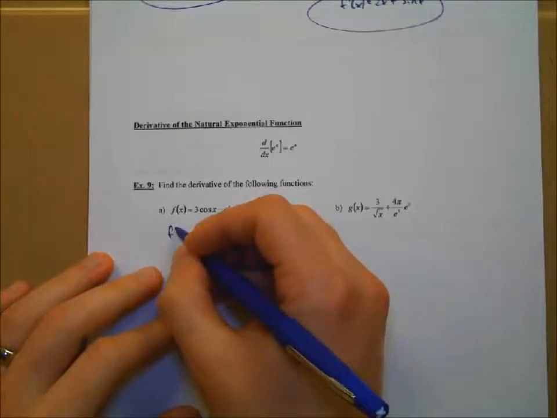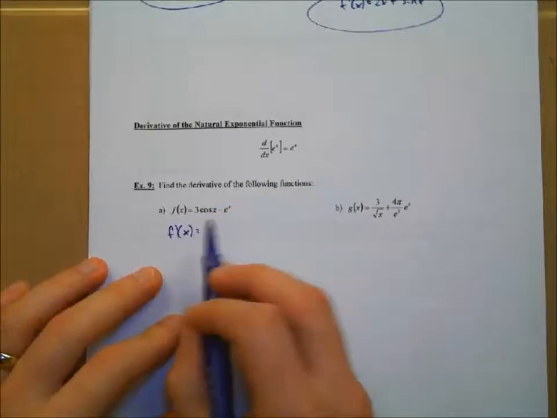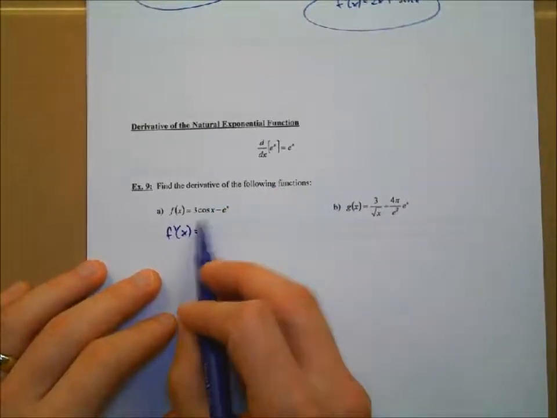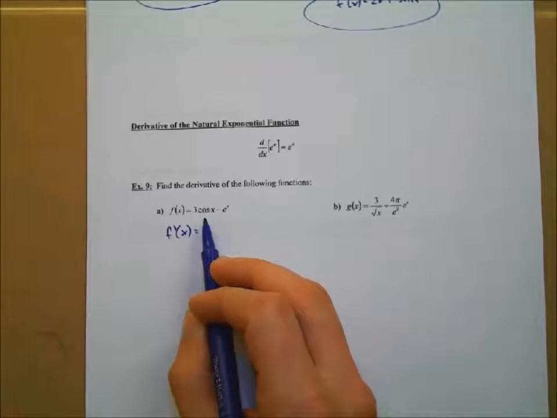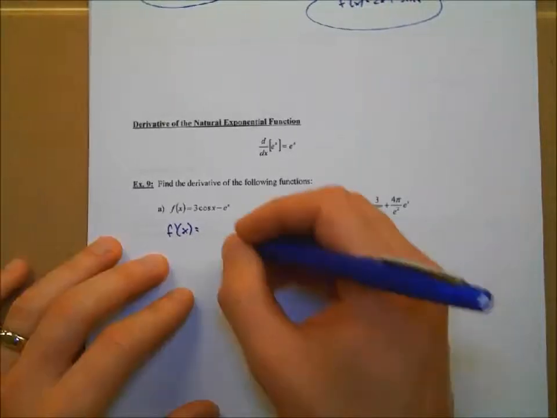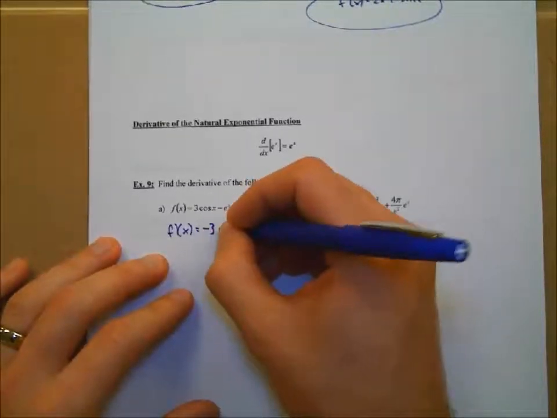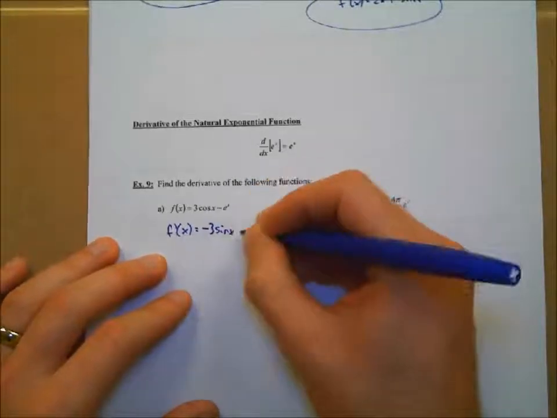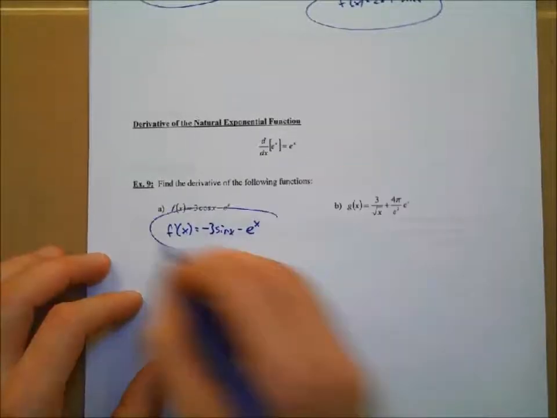Okay, so let's take some derivatives here again. We want to take the derivative of 3 cosine x minus e to the x. What's the derivative of cosine? Negative sine, so it becomes negative 3 sine x. Derivative of e to the x? E to the x. There it is.